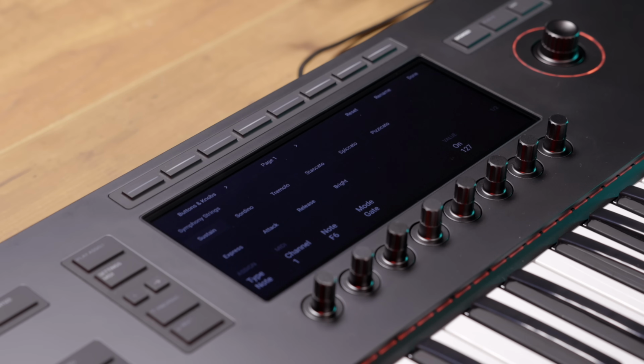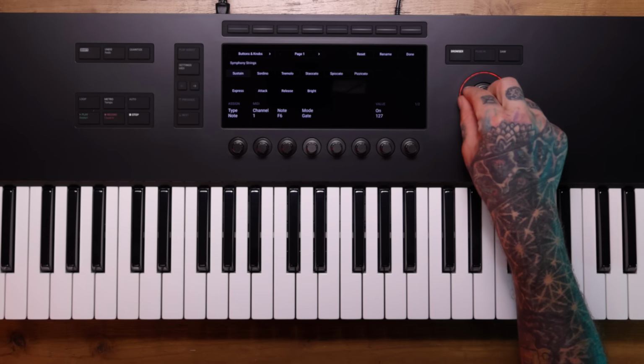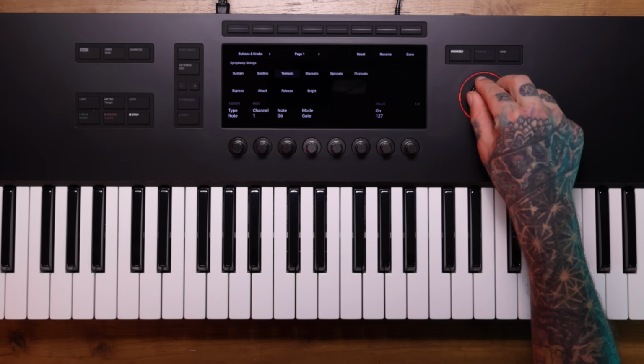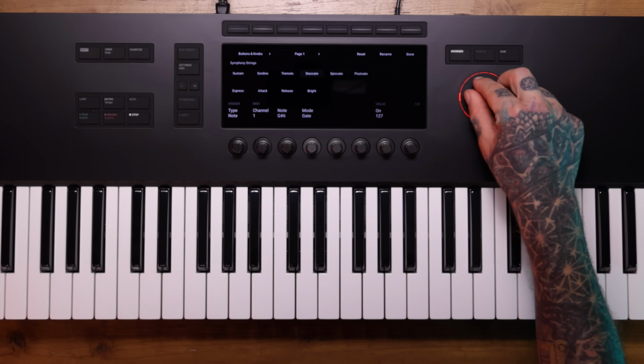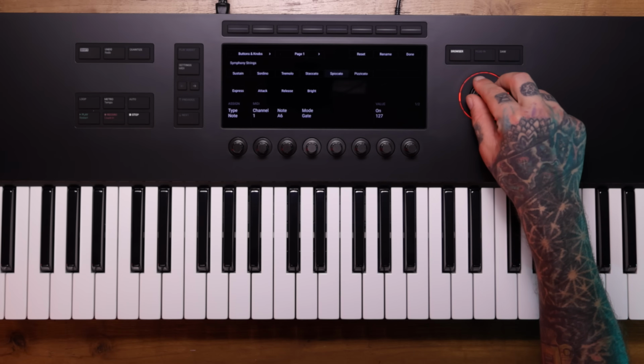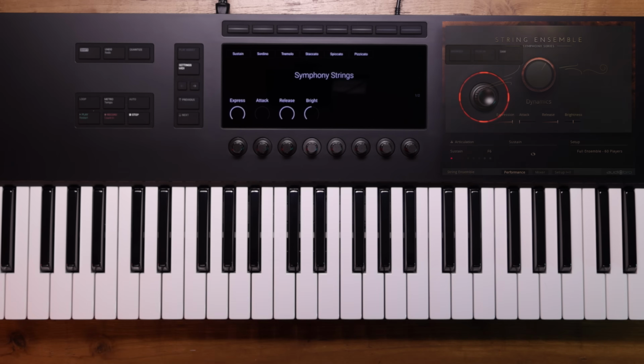You can see what I'm doing is sending a note message as F6, which triggers the sustain articulation as a gate. If we go to the next one, you can see we're F#6, G6, staccato is G#6, so on and so on. And this is what that looks like.